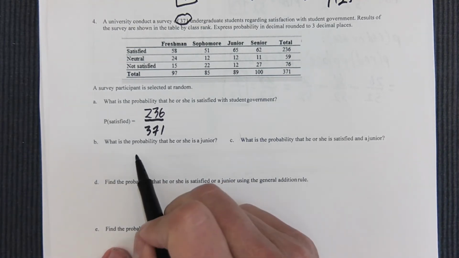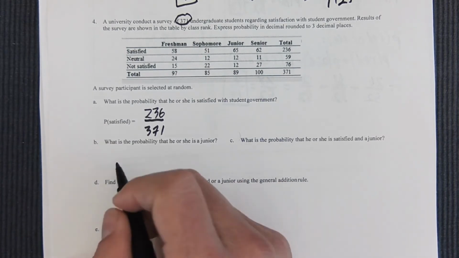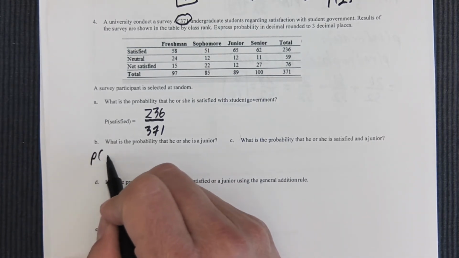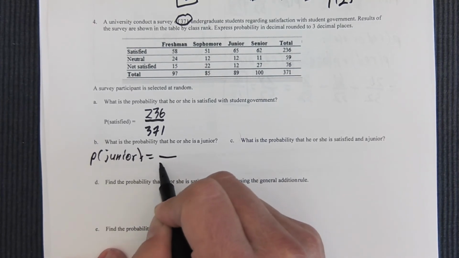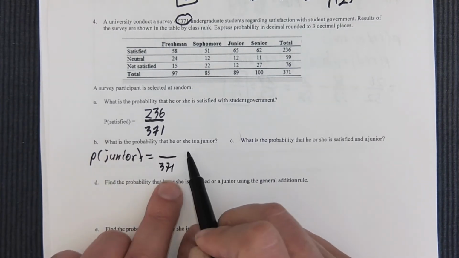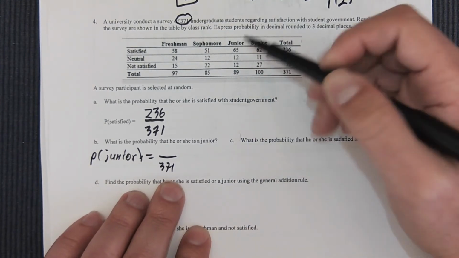Next up, what is the probability that he or she is a junior? Well, probability of being a junior is going to be, again, over 371. How many of them are juniors? Here we have the juniors, and we got the total down here. It's an 89.